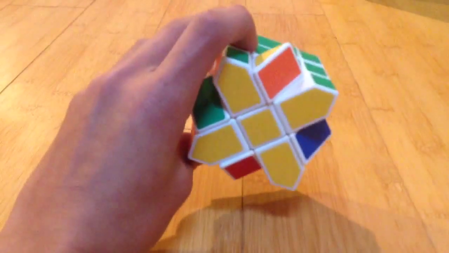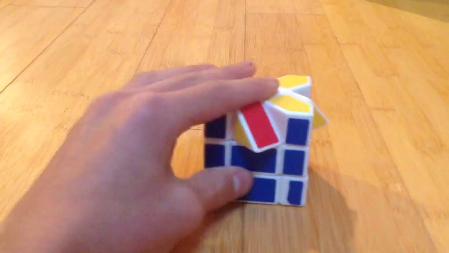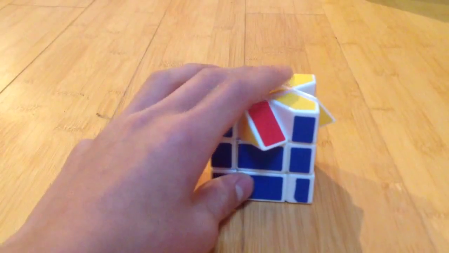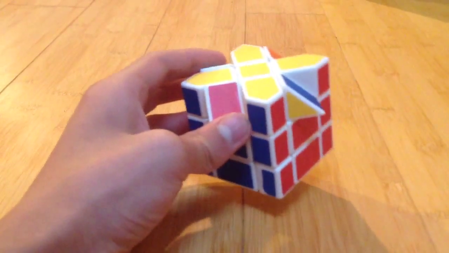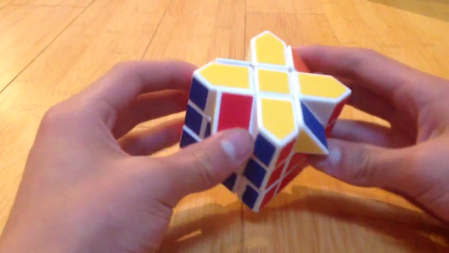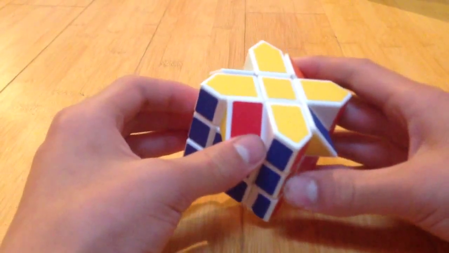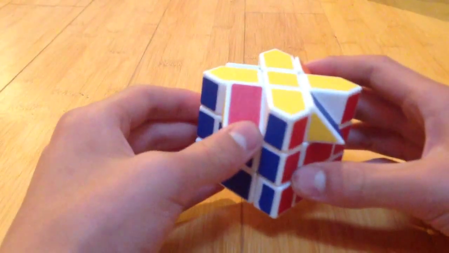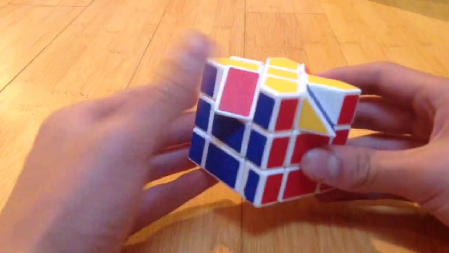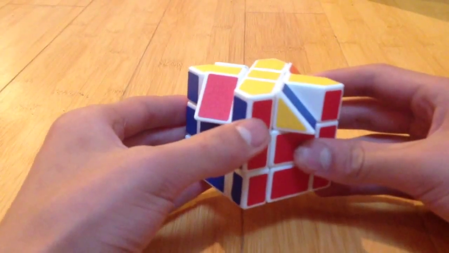Okay, so the next step and the second to last step is permutation of the corners. And this is a case where we have no corners correctly permuted. So what you do in this case is you just do the switching corners algorithm for beginner's method.